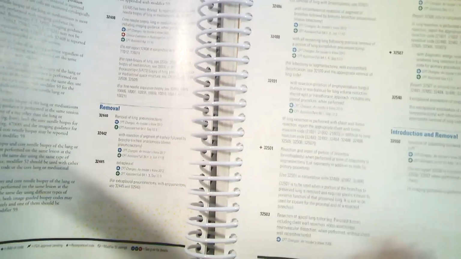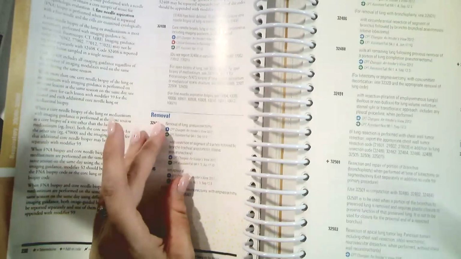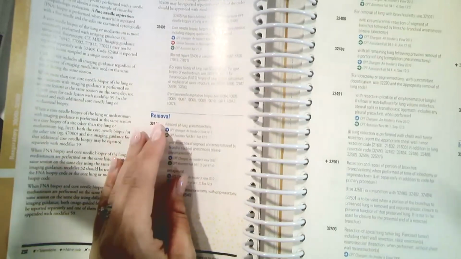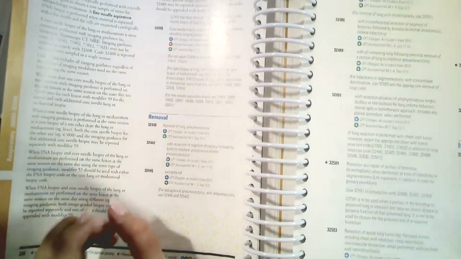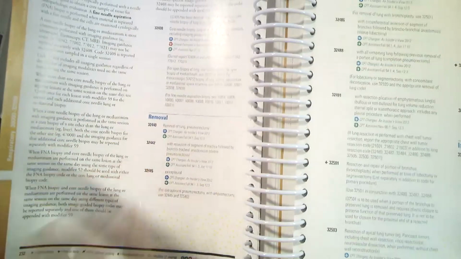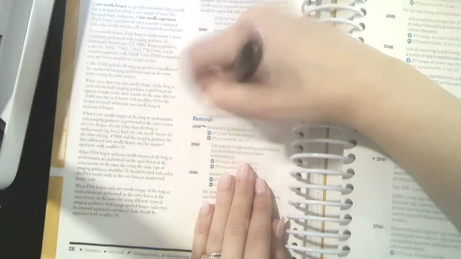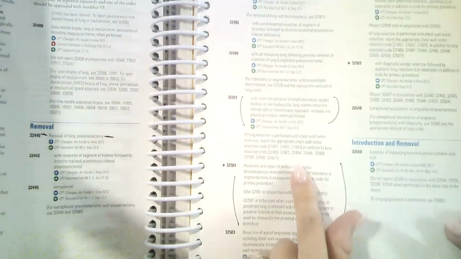Then we get into incision, removal, introduction and removal. And removal in this section is going to actually include things like removing of the lung. So we'll also have lobectomies, where we just remove part of the lung's lobe, but we will also have just the entire removal of the lung. In fact, that's this code right here. And then, of course, when we're dealing with something as complicated as that, we're going to have lots of guidance here as well. So make sure you are reading all of the guidance when you're coding from this section.